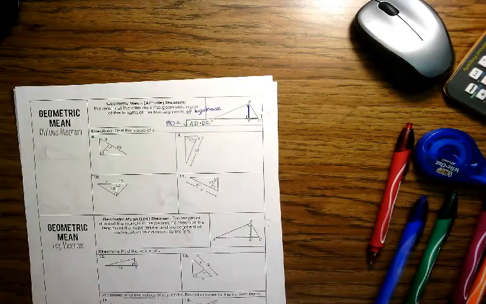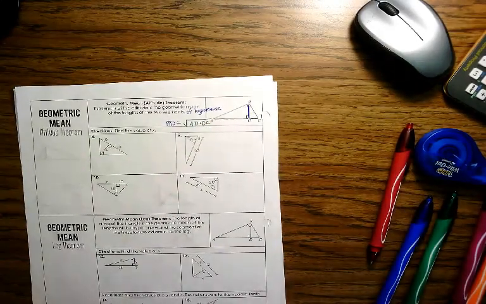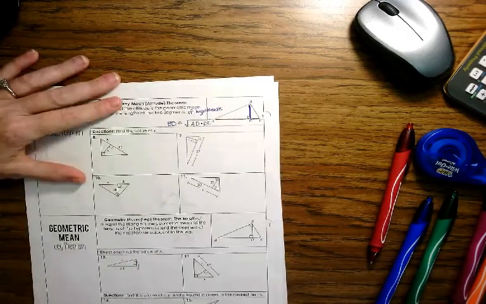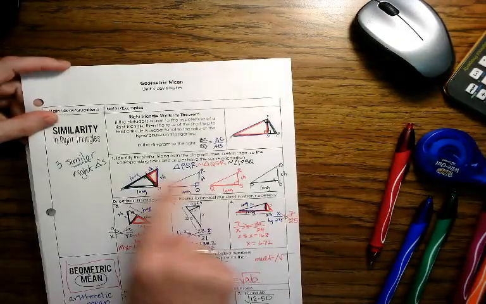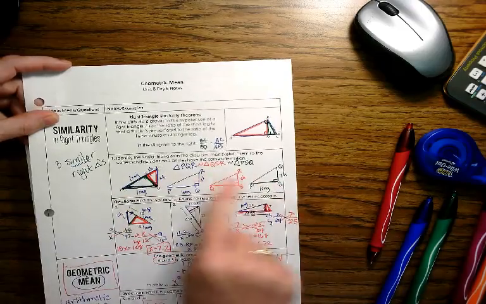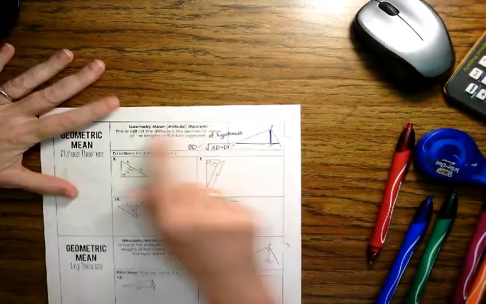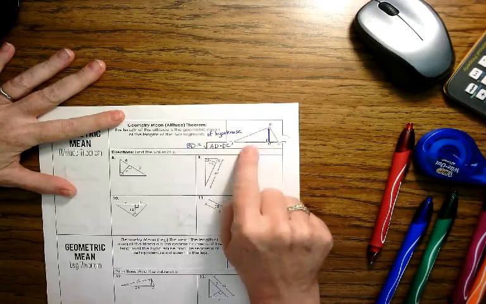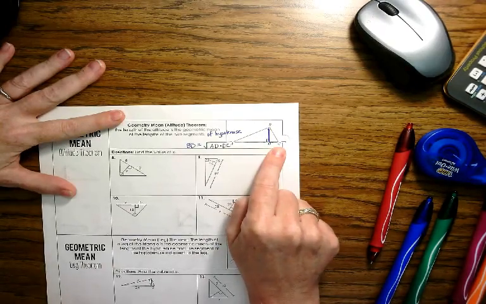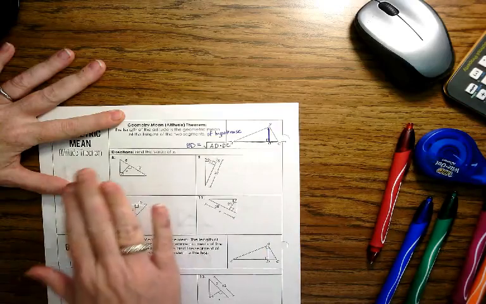And that happens naturally if you want to set up these similar triangles that we learned before. So if you can't remember that the altitude is the geometric mean of those two pieces of the hypotenuse, it's okay. It'll still work out if you set it up. Let's do this first one both ways.